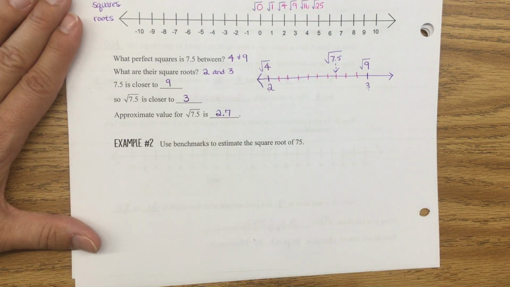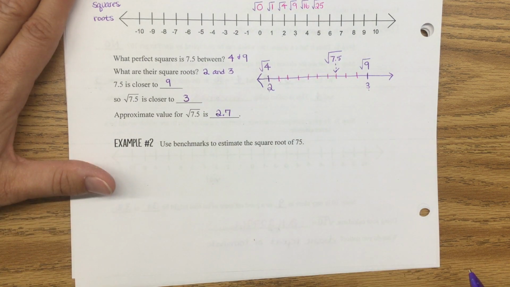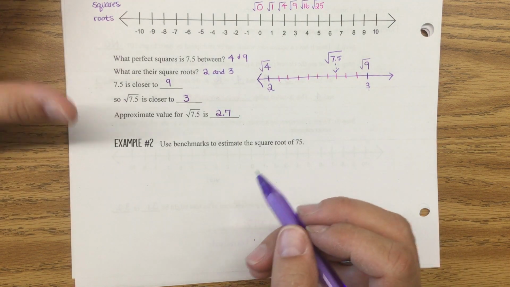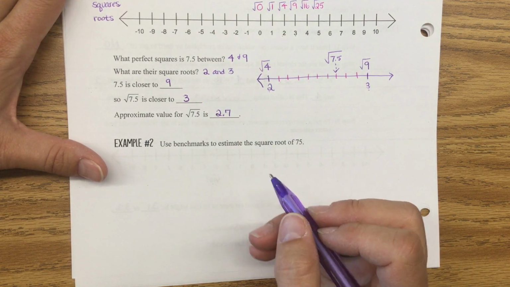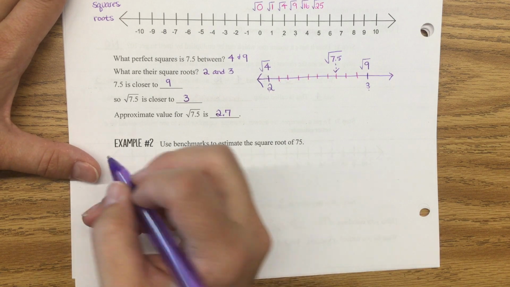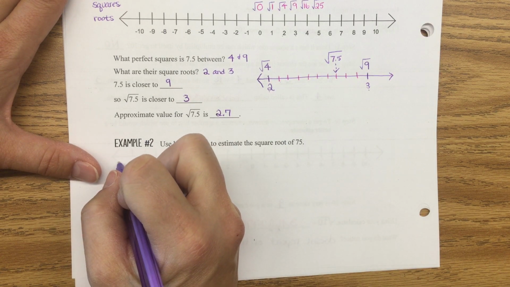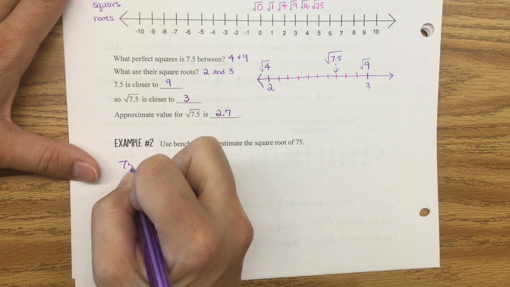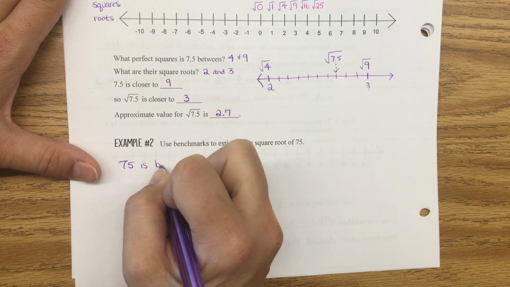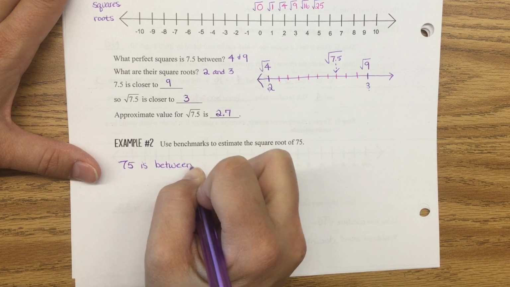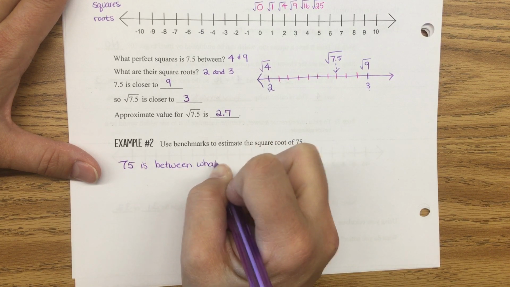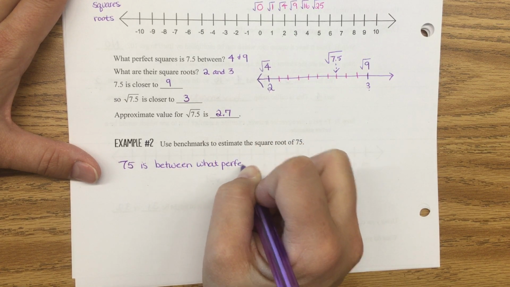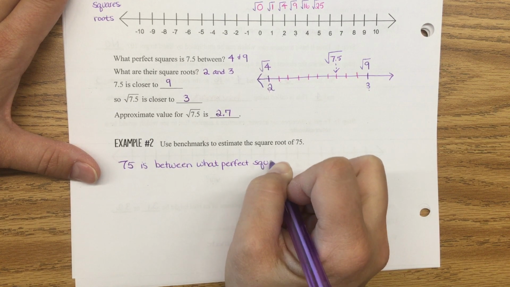Okay, let's use benchmarks again to estimate the root of 75. So 75 is between what perfect squares?